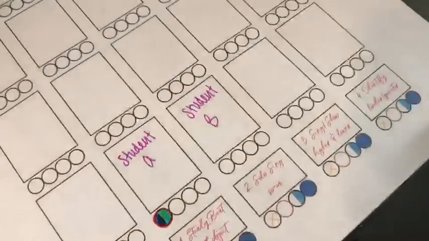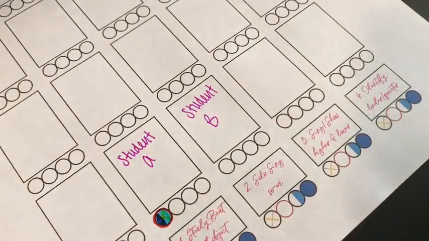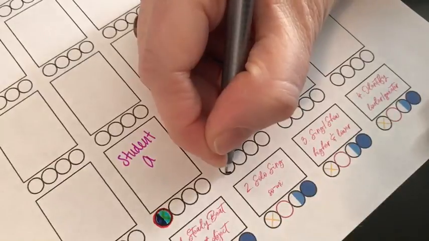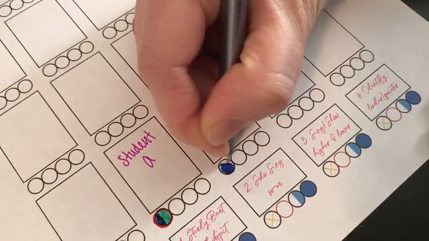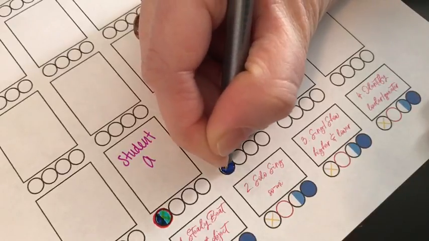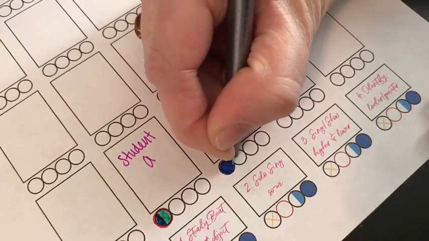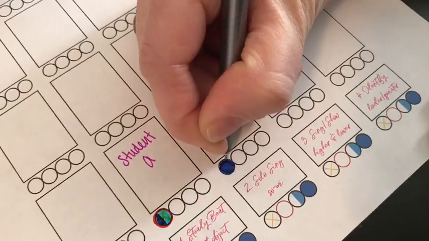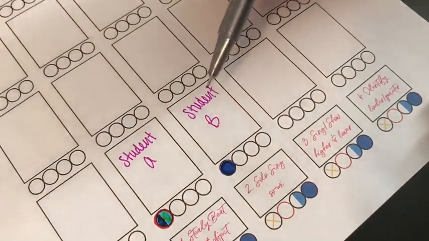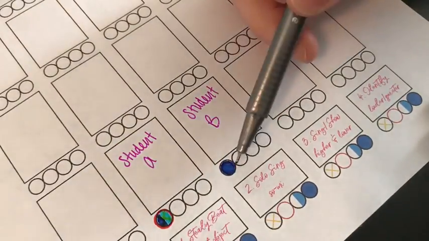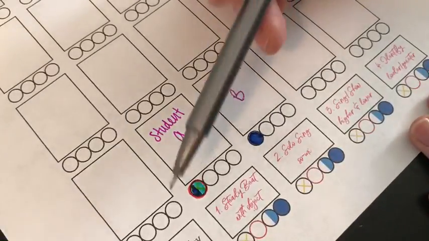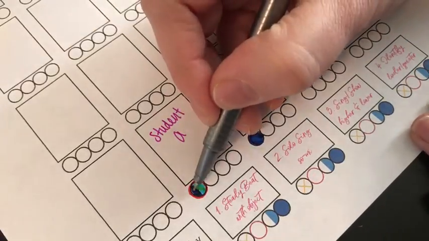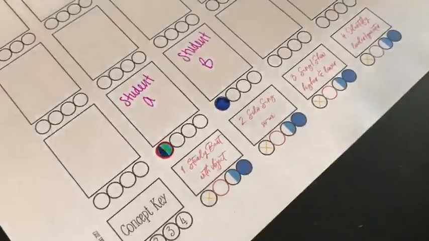Versus student B, who maybe the first time just totally gets it. And so I'll color in their whole circle this dark blue, and that'll tell me they got it right off the bat. So if I'm converting this to grades, this is showing me that student B is successful independently from the get-go and probably on a continual basis, versus student A who needed a lot of intervention but eventually got there. So hopefully this system makes sense for you.